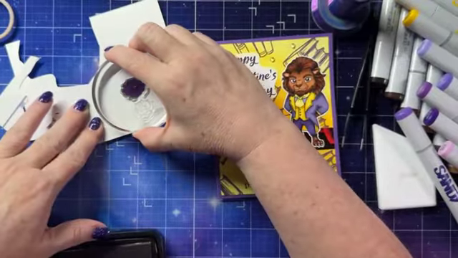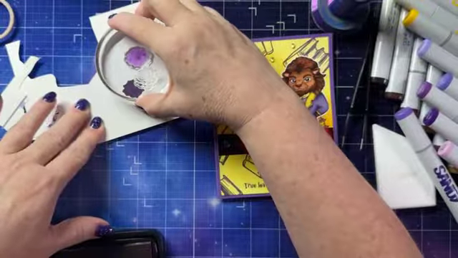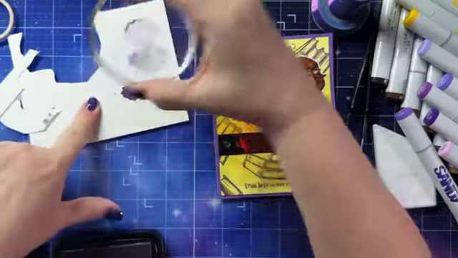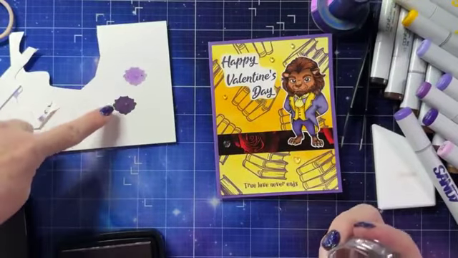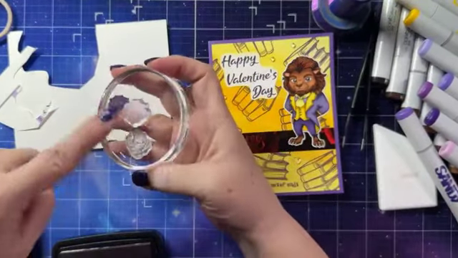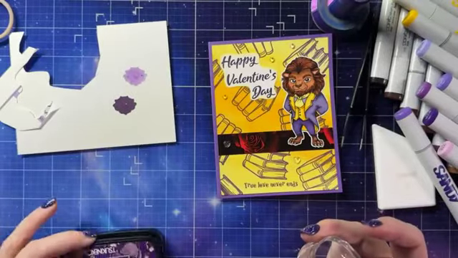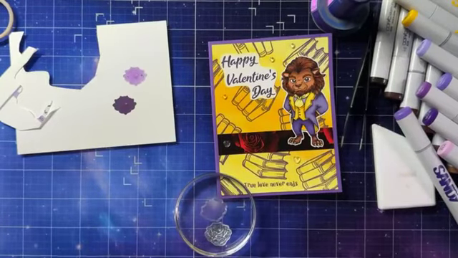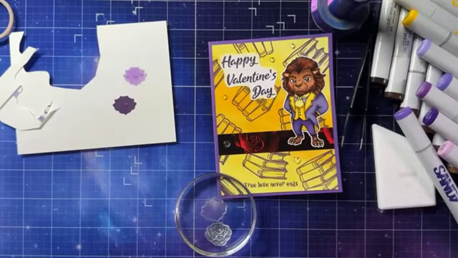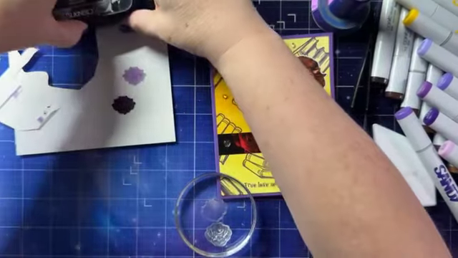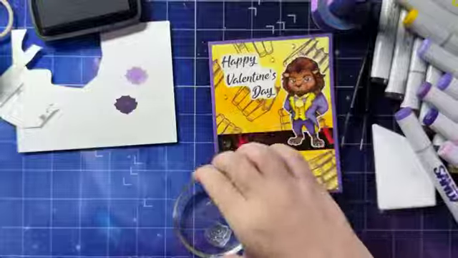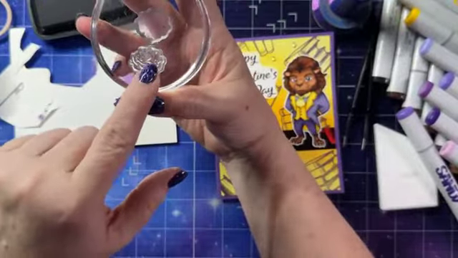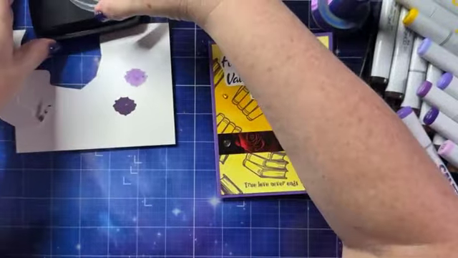Okay, so you stamp the purple. I'll stamp a second one just so you can see. And then it gives you this background, right? The background of the stamp. And then you take the black ink. So I have a black VersaFine Clair as well. You take the black and you do this one with the design on it.